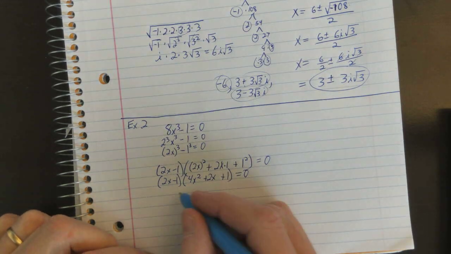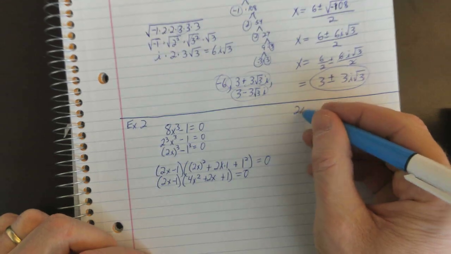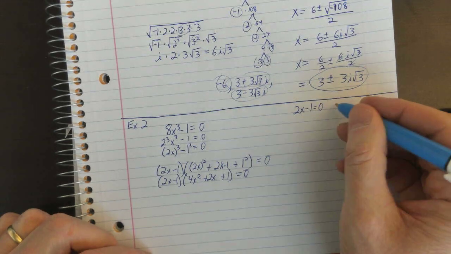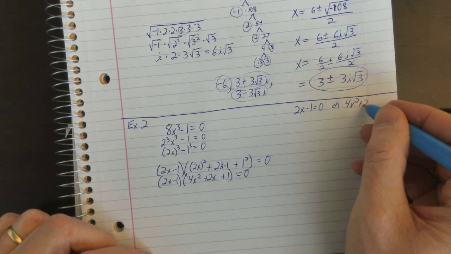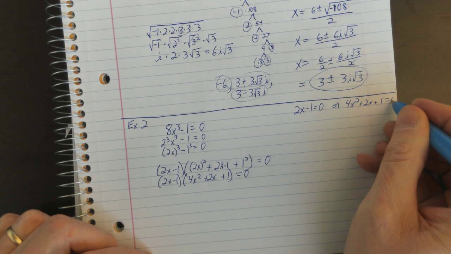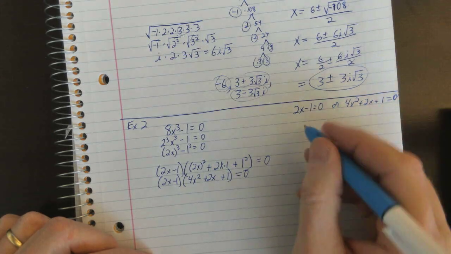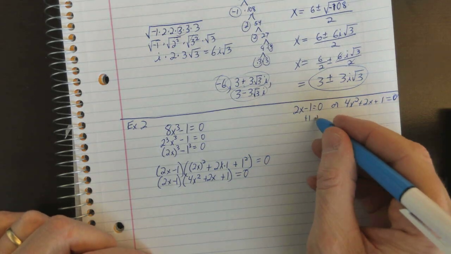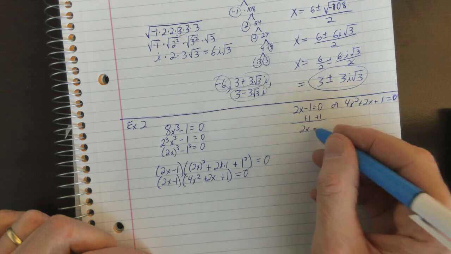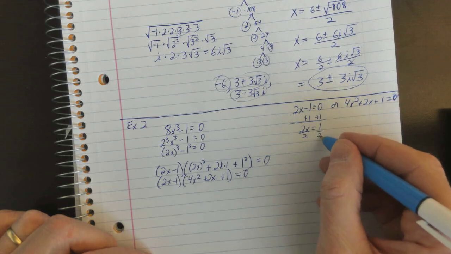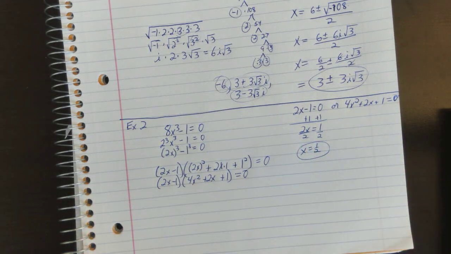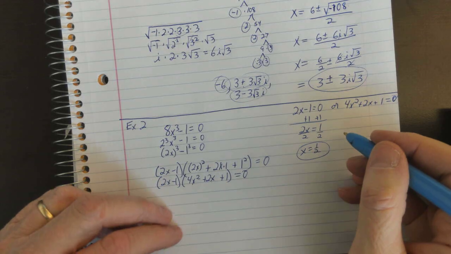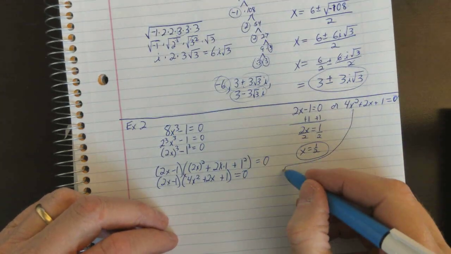All right, and I'm going to do what I did before. I'm going to set 2x minus 1 equal to 0, or 4x squared plus 2x plus 1 equals 0. Add 1. This first one's easy. 2x equals 1, divide by 2, x equals 1/2. This second one, I think I'm going to have to use the quadratic formula again. Work it down here.